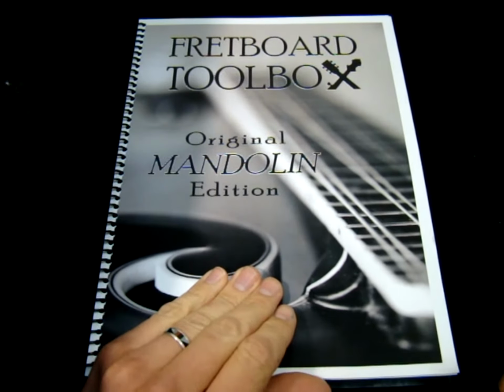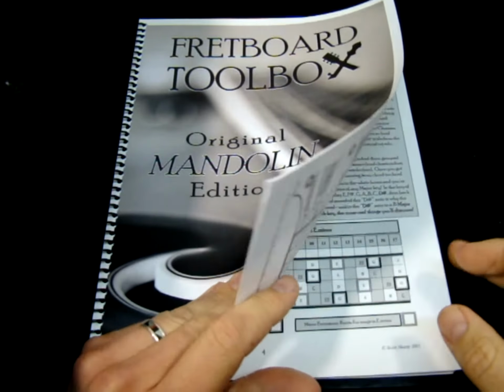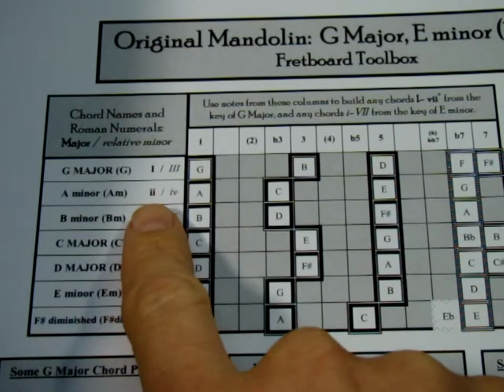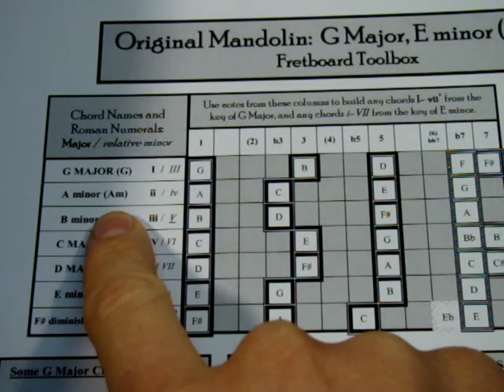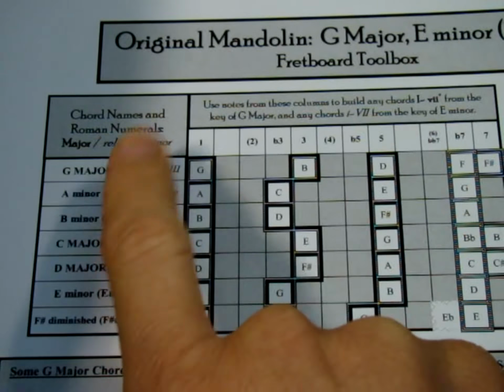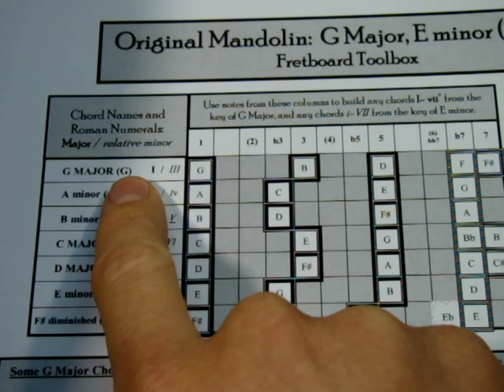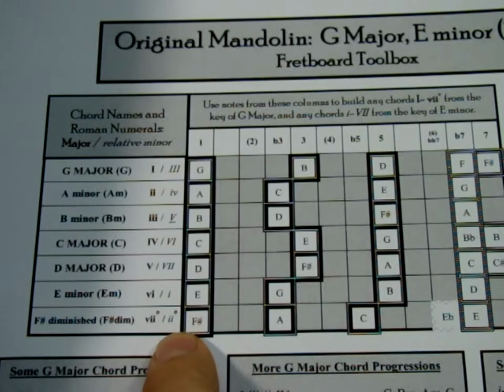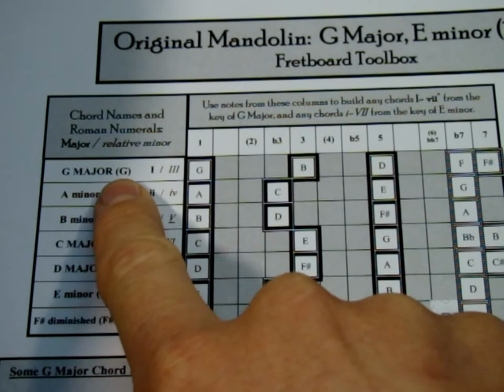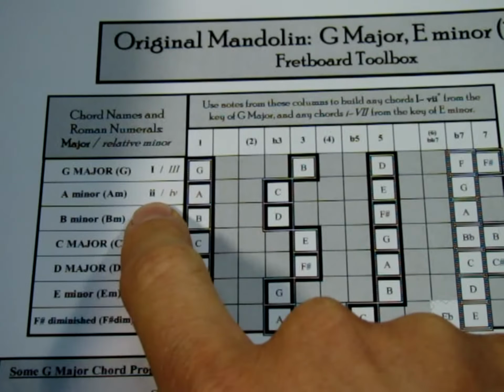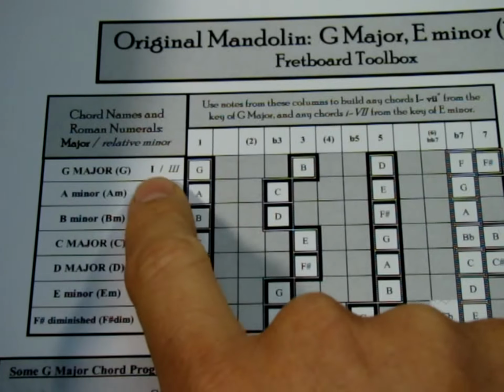Okay, if we take a look at a Fretboard Toolbox Original Mandolin Edition and we flip to the G major and E minor page, you can see that the chords that make up the key of G major and E minor are here. This is for the key of G major. The minor chord numbers are here on the side in italics, but the major chords are here in bold. And G major is your one chord, A minor is your two chord, B minor is your three, etc.